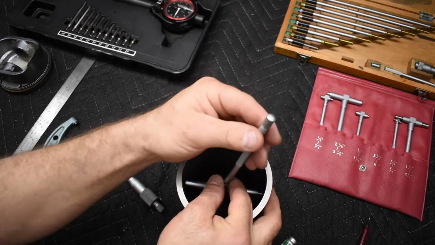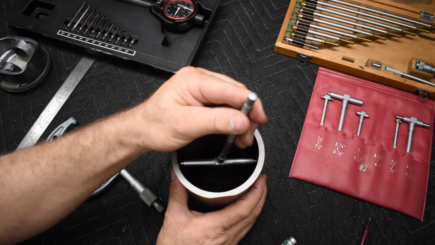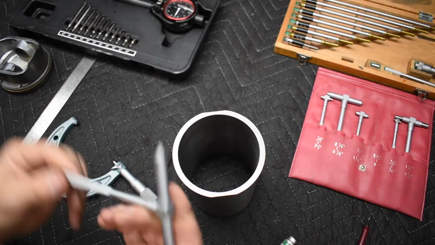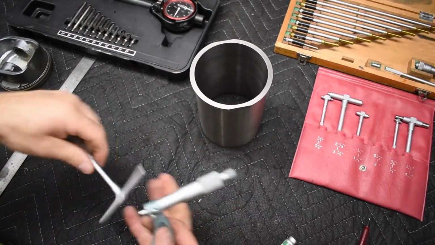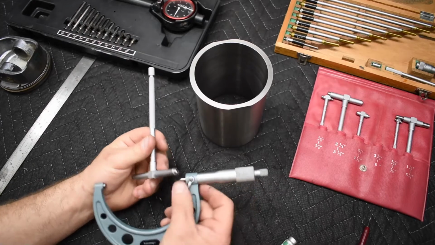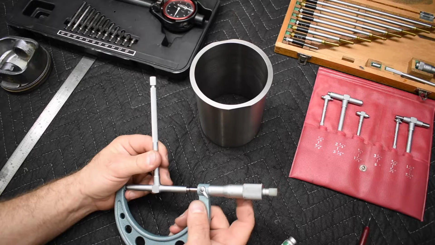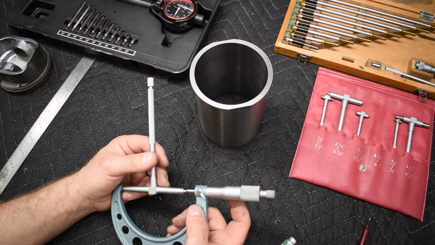Okay. I'm going to snug it a little bit. I'm going to pull it back through center. Now it should have that measurement locked into the plungers. And then we take our micrometer, and we should be able to get a good measurement out of this. And this is saying 3.610, say, or 3.611, somewhere around there.